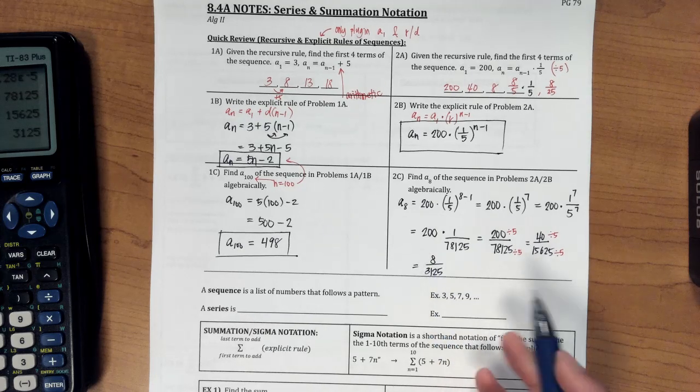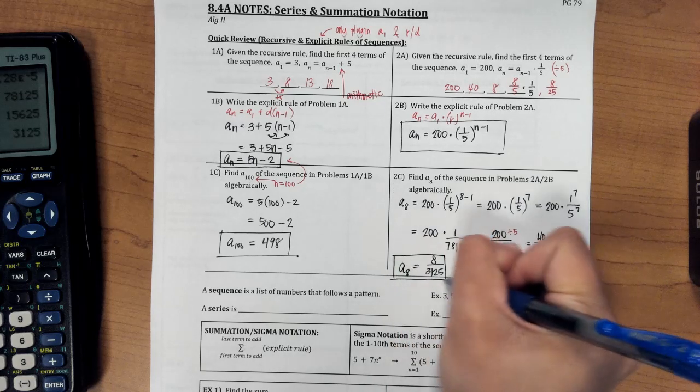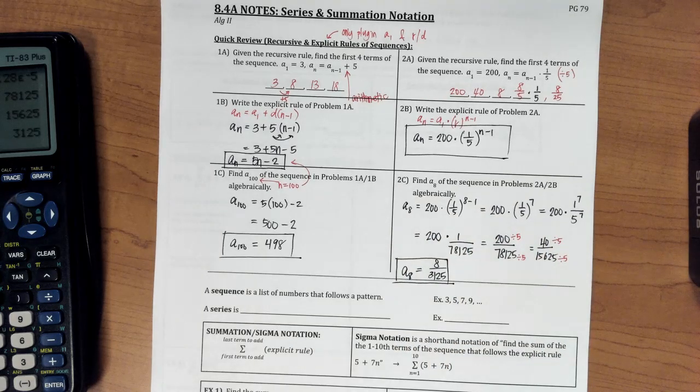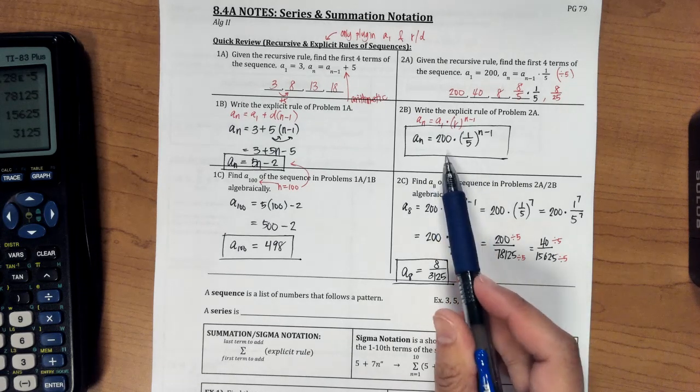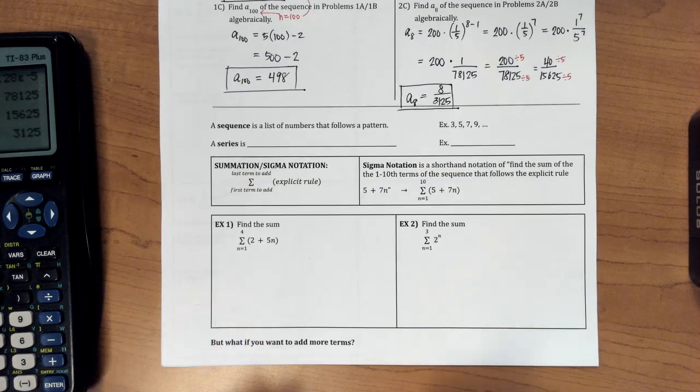we can't divide the bottom one by 2. So that means A of 8 equals 8 over 3,125. So hopefully you remember that anytime I'm giving you an n, you plug it in to find your value. So let's move on into our new topic.